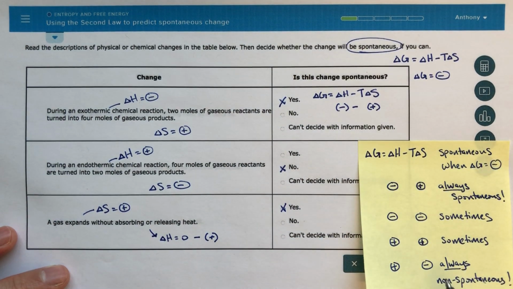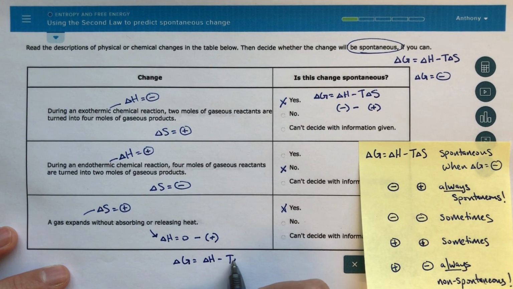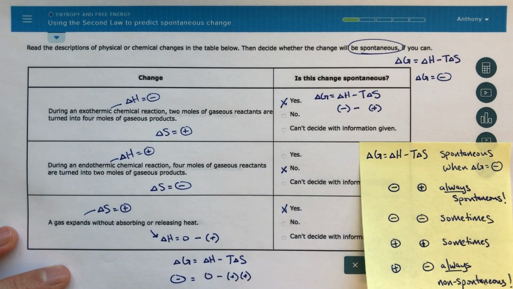This doesn't necessarily fit in one of these, but if we think about our delta G equals delta H minus T delta S, if delta H is 0, we subtract, our temperature is going to be positive times a positive. Overall, we're subtracting a positive value, so our delta G should end up being negative in this case, so that would be spontaneous.